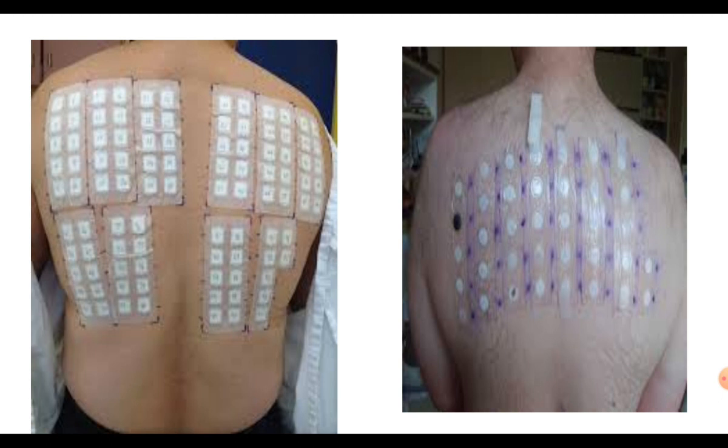But as you can see, the photo patch test is a diagnostic feature of airborne contact dermatitis.